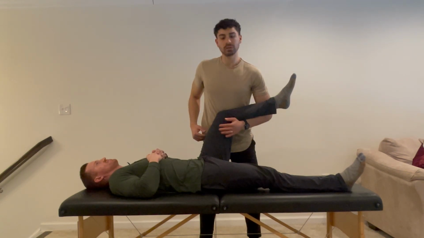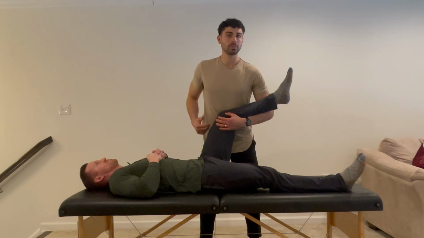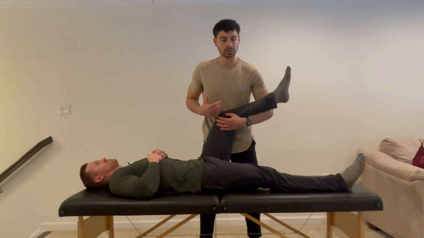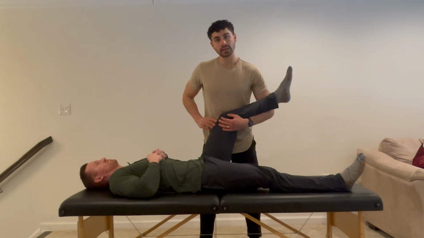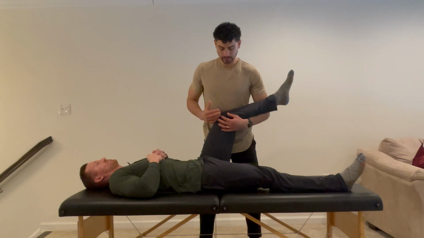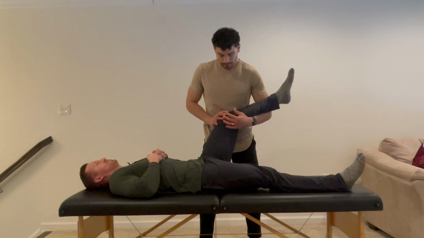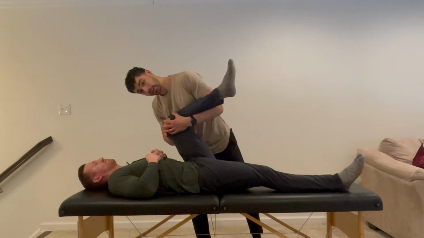Now you can keep it underneath like so, especially if it's a heavier leg or you're having a tough time moving it, and close to your body. That way you'll be able to use your body instead of having to use a lot of your arms. So taking them through hip flexion.